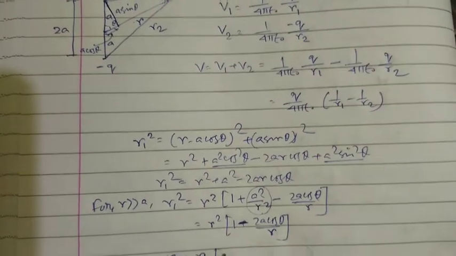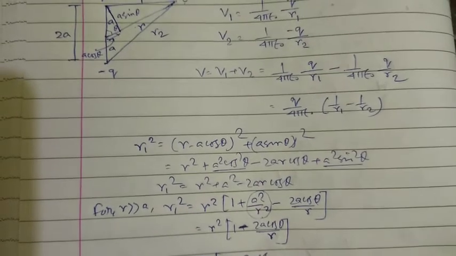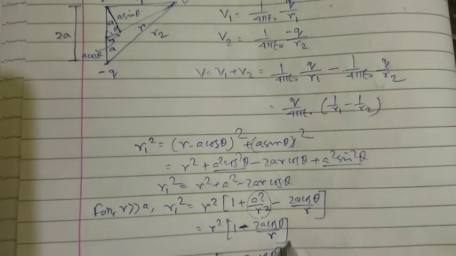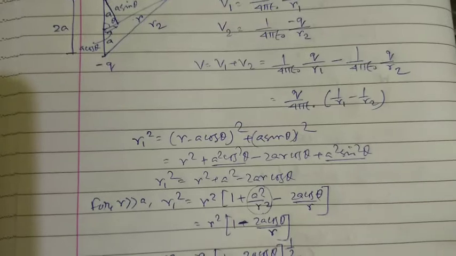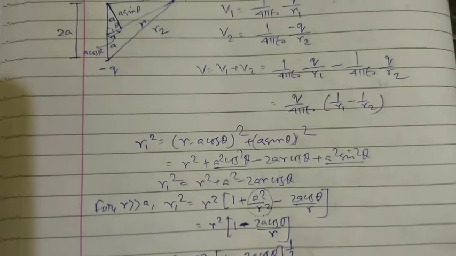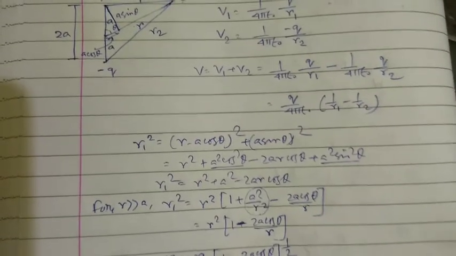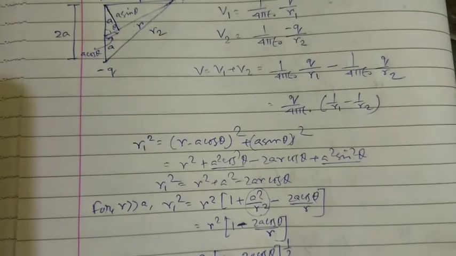R (1 minus 2A cos theta by R) to the power half, or 1 by R1 will be 1 by R (1 minus 2A cos theta by R) to the power minus half.